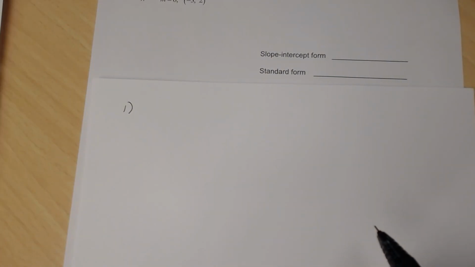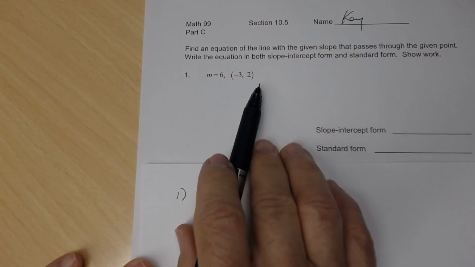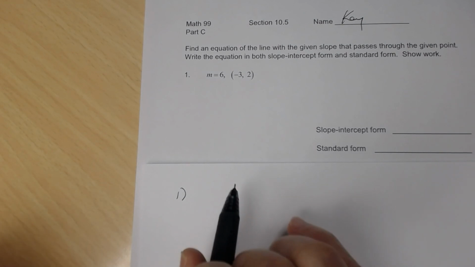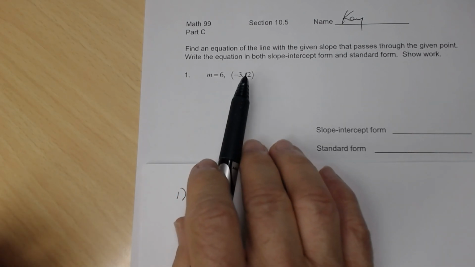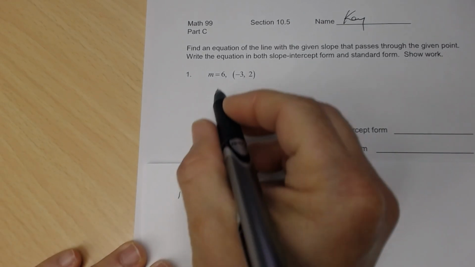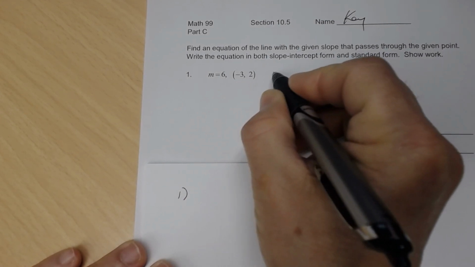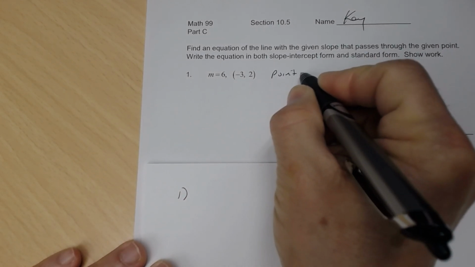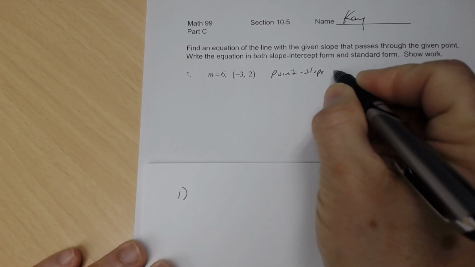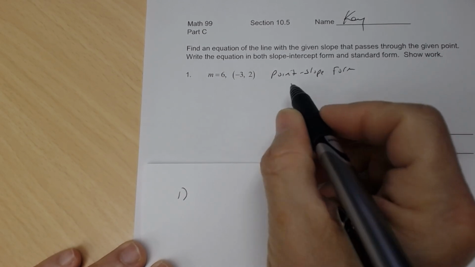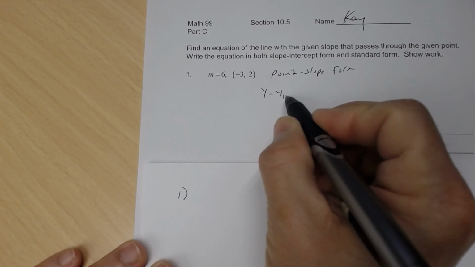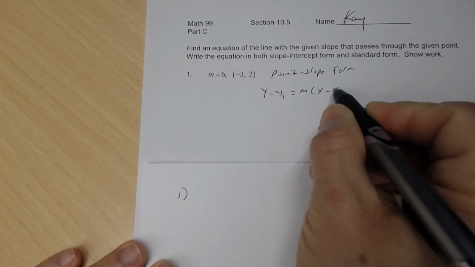To find the equation of the line, I'm going to use point slope form. Since I'm given the slope and since I'm given a point on the line, I'm going to use point slope form. Remember, point slope form is y minus y1 equals the slope times x minus x1.